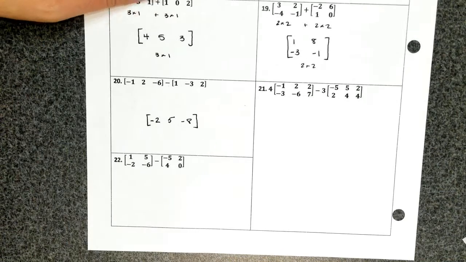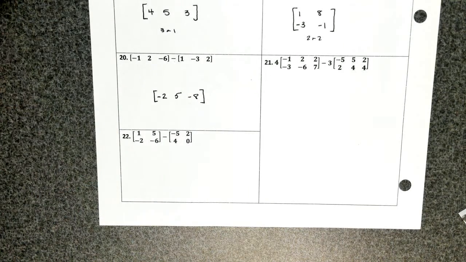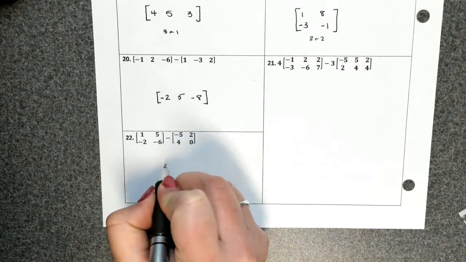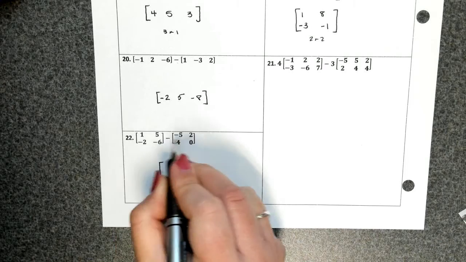We'll do 22 first because 21 is the harder version of it. It's easy? Well, that's good. Number 7, what do we get for number 22? How are we going to do this one? Subtract them. So our answer is going to be the same dimensions, 2 by 2. Okay.